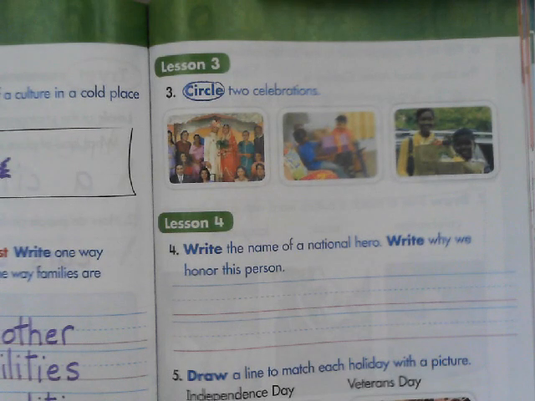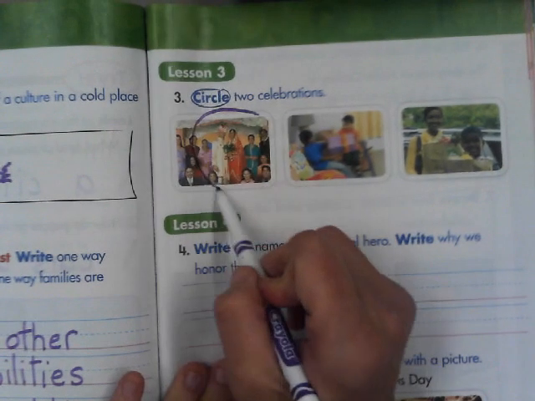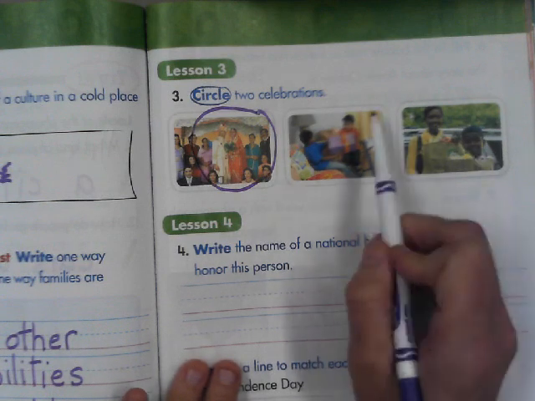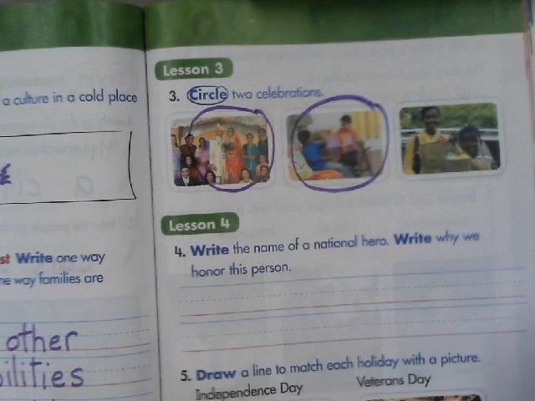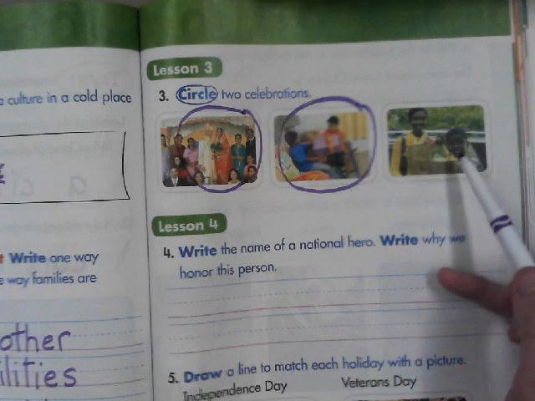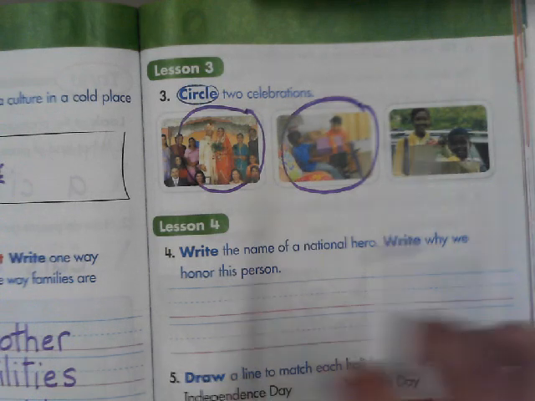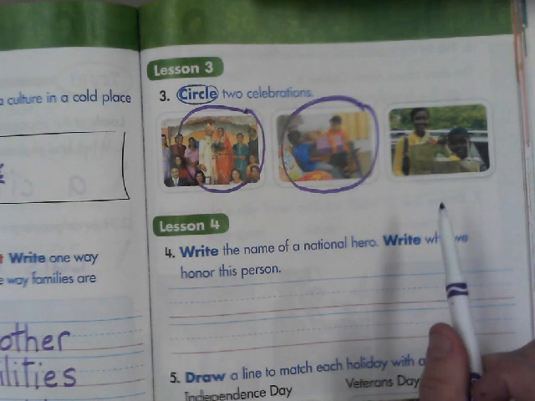In lesson 3, we are to circle 2 celebrations. Do you see some celebrating going on? Yeah, it looks like here is a wedding. That is a celebration. And here we have some gift giving. That looks like a special celebration. Maybe they're celebrating having groceries here, but I don't think it's a celebration. I think they're just getting some groceries here. I think we should mark these 2 for now.